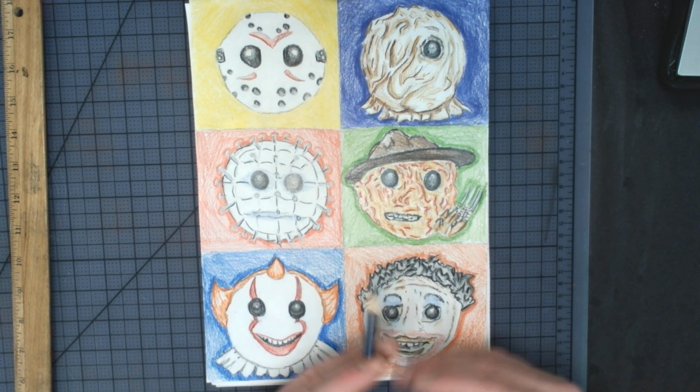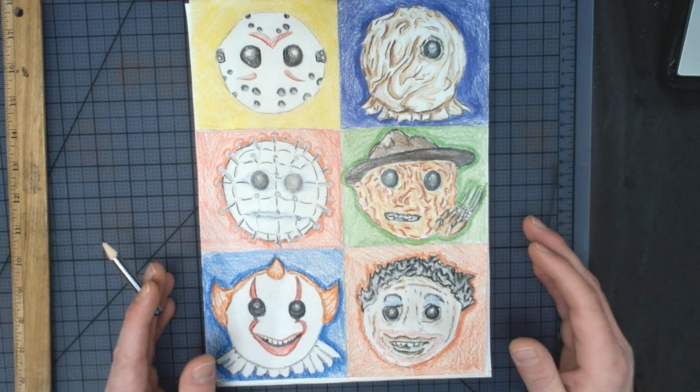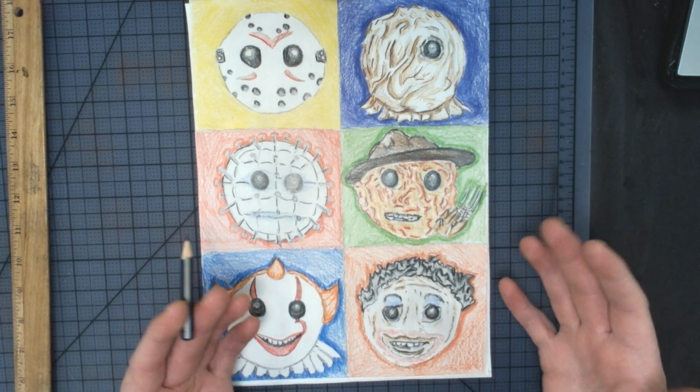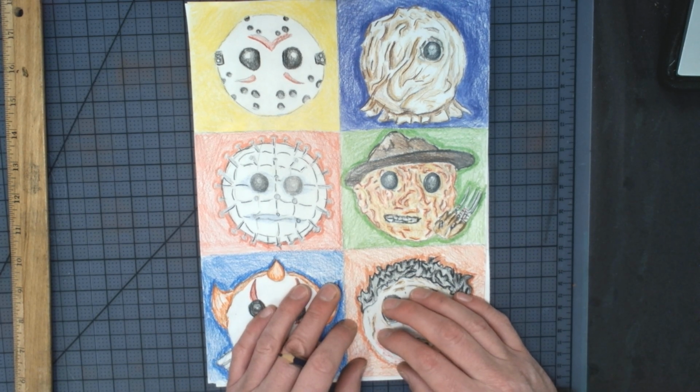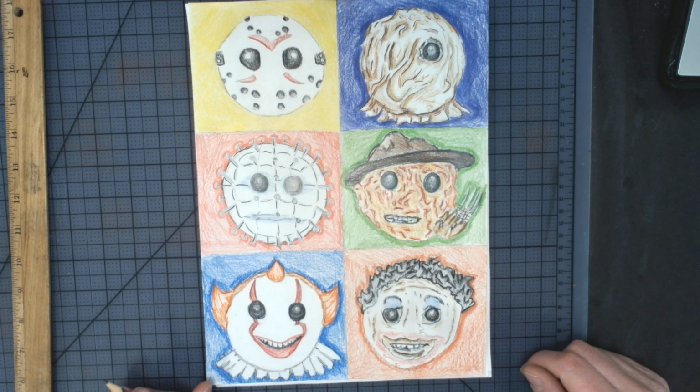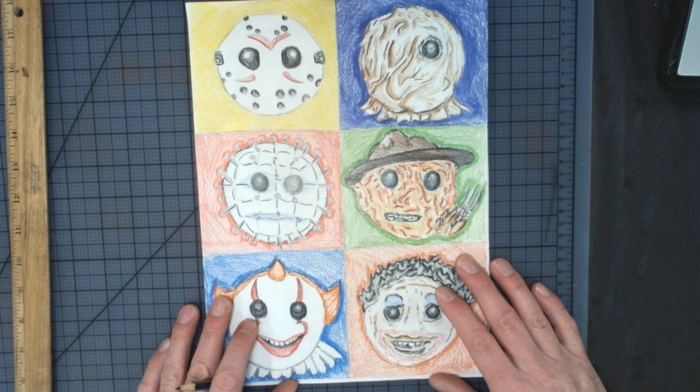Have fun, use your imagination, create your own kind of emojis if you want, or you can use emojis that have already been created. You just look them up on Google and go ahead and get after it. Have fun creating.